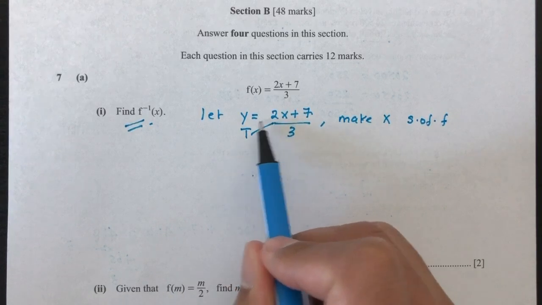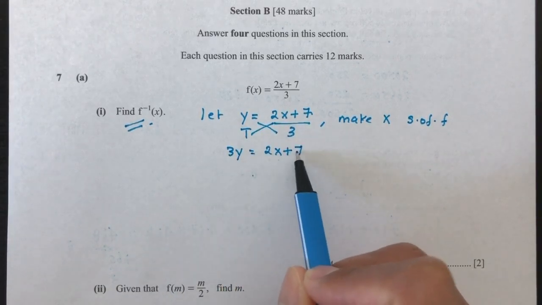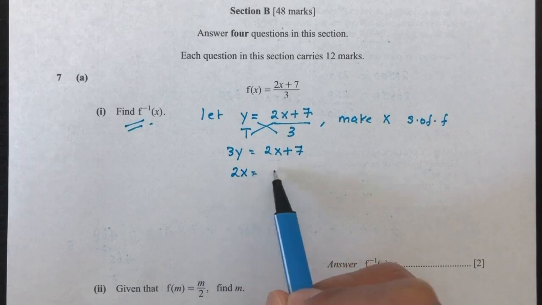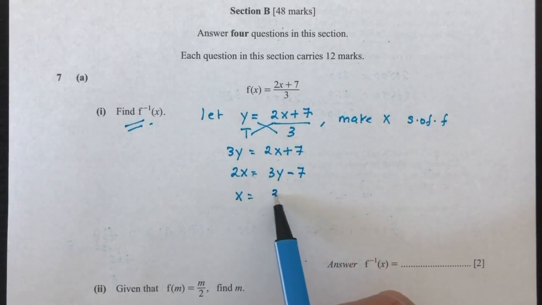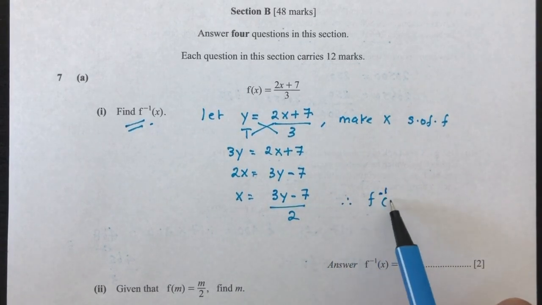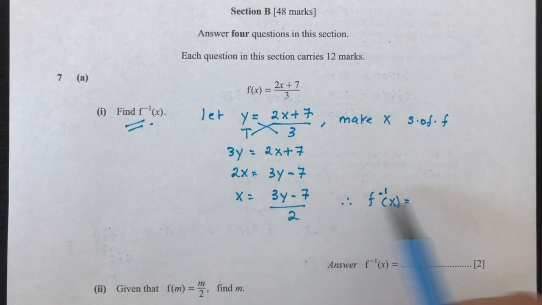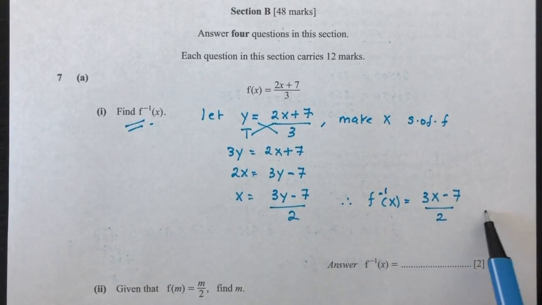So cross multiply, you will have 3y equal to 2x plus 7. So 2x will be 3y minus 7. So x will be 3y minus 7 divided by 2. Now f inverse is in terms of x, so we have to change y to x. It will be 3x minus 7 divided by 2. This will be your answer.